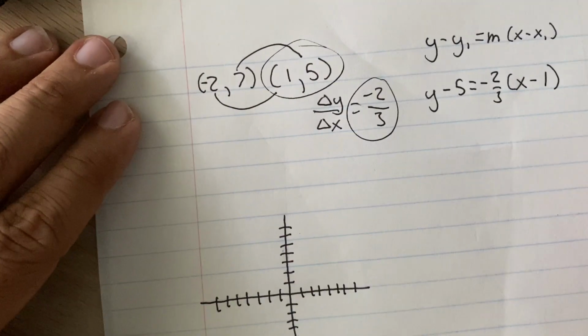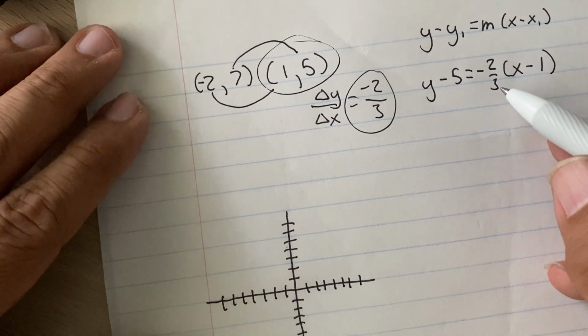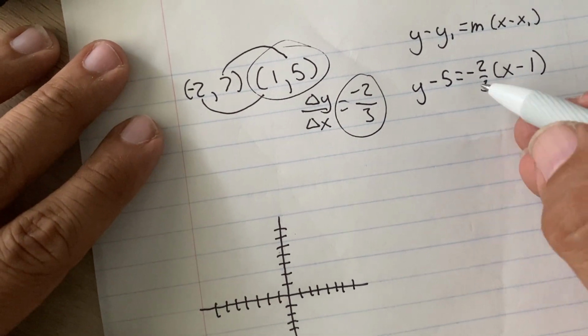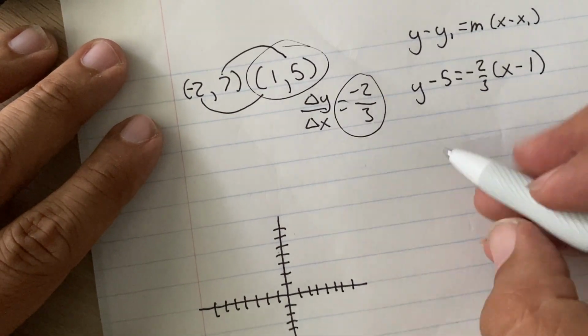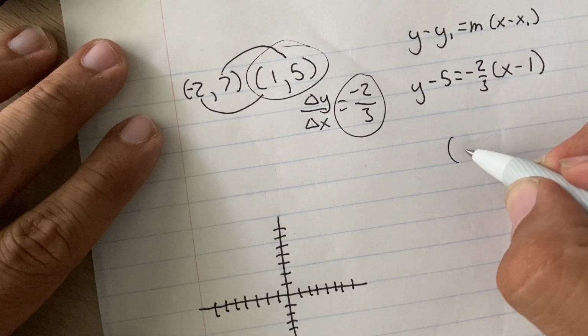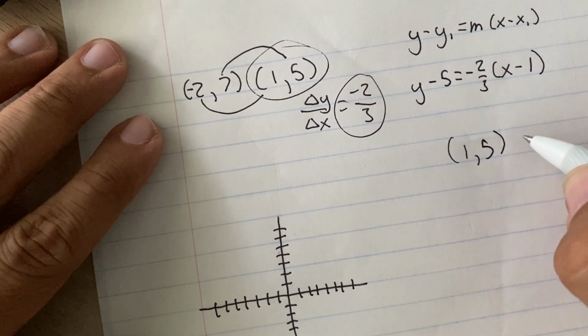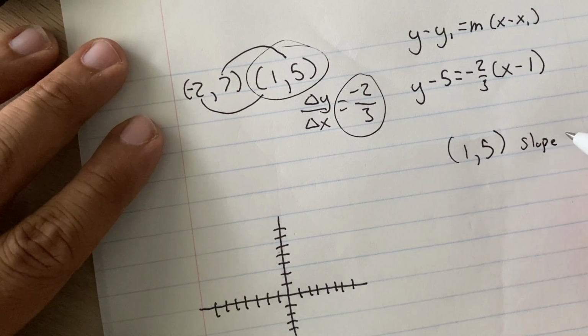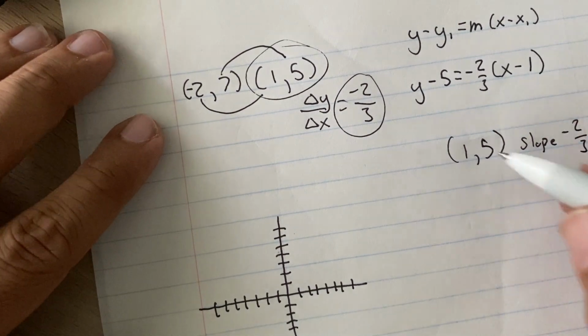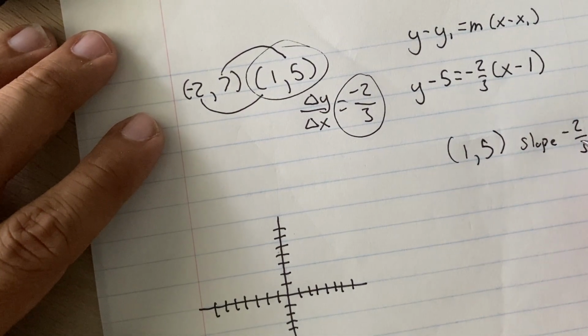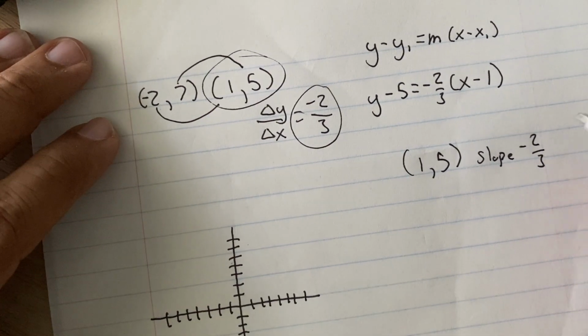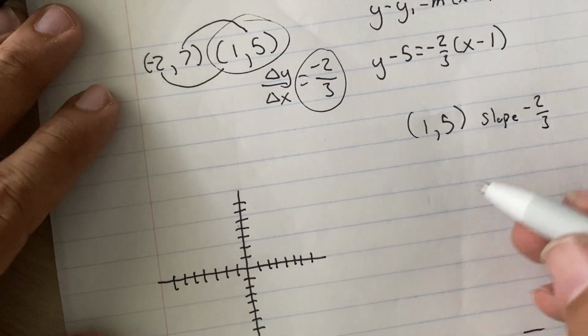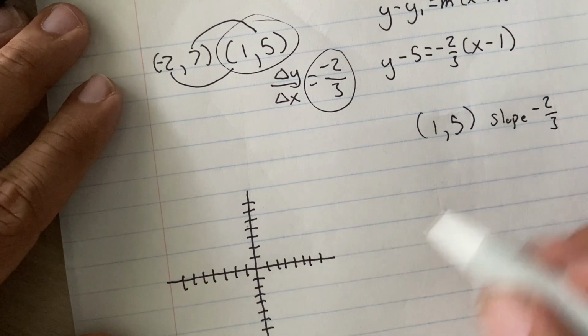Okay, now I'm going to show you how to graph it from this coordinate. Okay, so we have a coordinate, which I'm going to pull out. We already know it's 1, 5. So 1, 5 is the coordinate, and the slope is negative 2 over 3. So this is going to be our start point, and then this slope is going to help us find the other coordinate. So we need at least 2 points to make a straight line. So 1, 5.